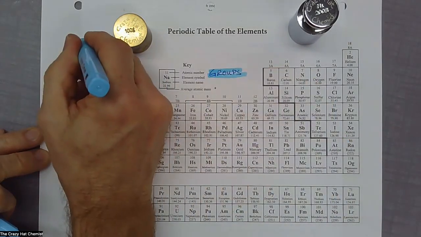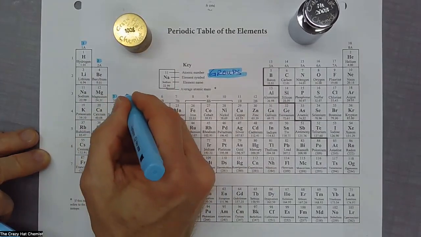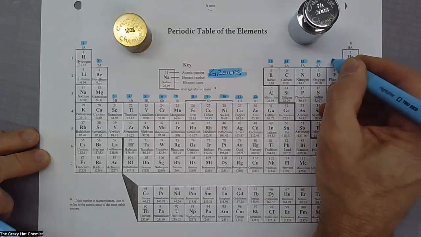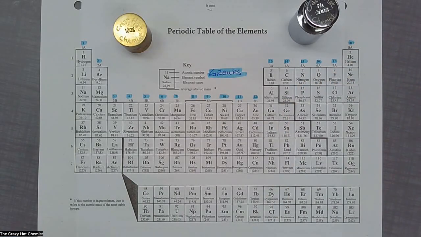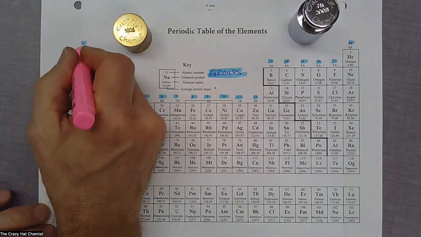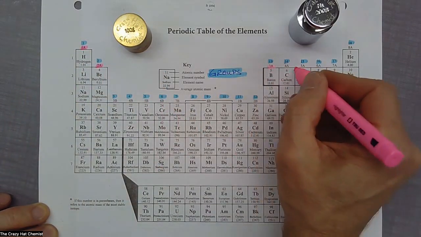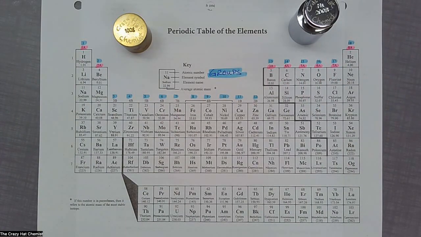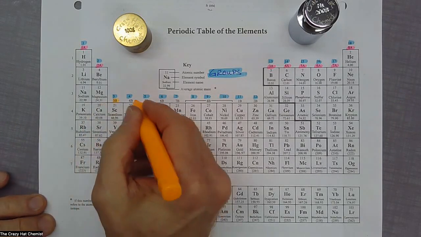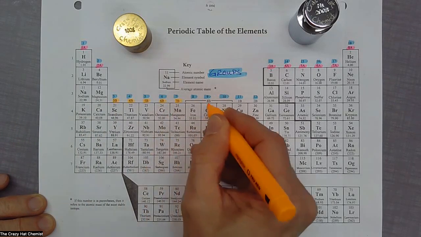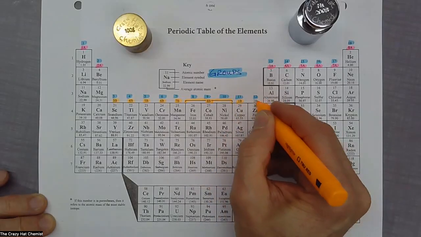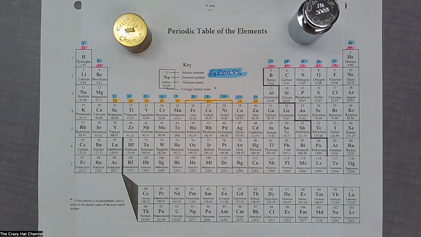This is group 1, group 2, 3, 4, 5, 6, 7, 8, 9, 10, 11, 12, 13, 14, 15, 16, 17, 18. That is the new nomenclature. The old nomenclature, what I was used to, is group 1A, 2A, 3A, 4A, 5A, 6A, 7A, and 8A. And then in the middle, with the transition and inner transition elements, we have 3B, 4B, 5B, 6B, 7B, the group of 8B, and 1B and 2B over there, okay?